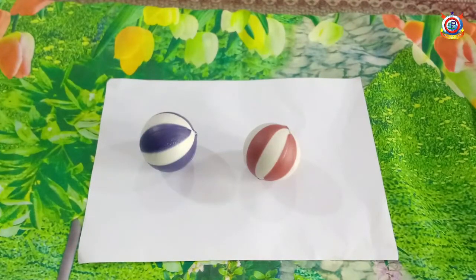Okay student, look at here. What is this? Yes, these are balls. Can you count? How many are these? These are 2 balls. Very good students. Tell me again. How many balls are there? There is 2 balls. 1, 2. These are 2 balls.